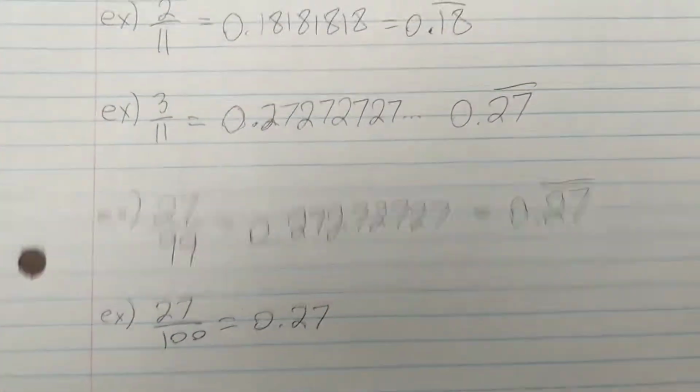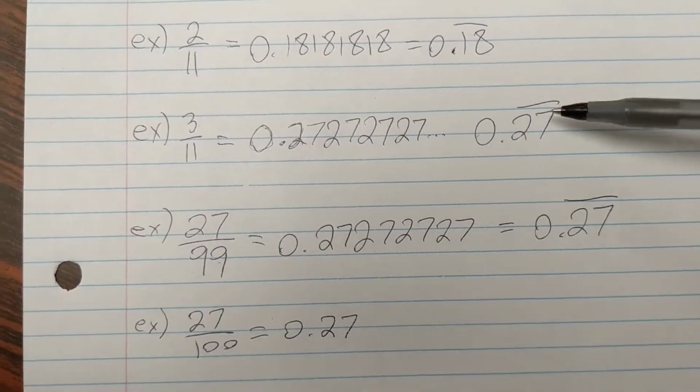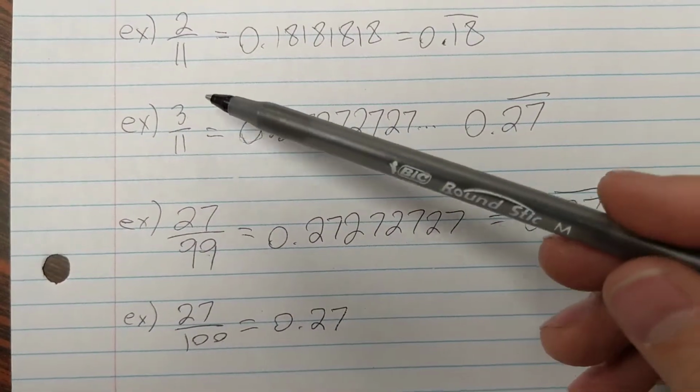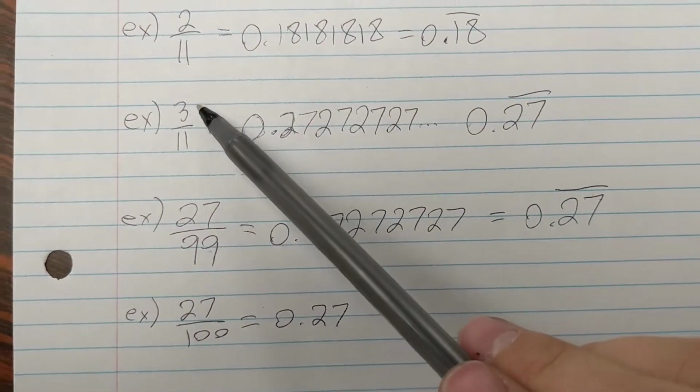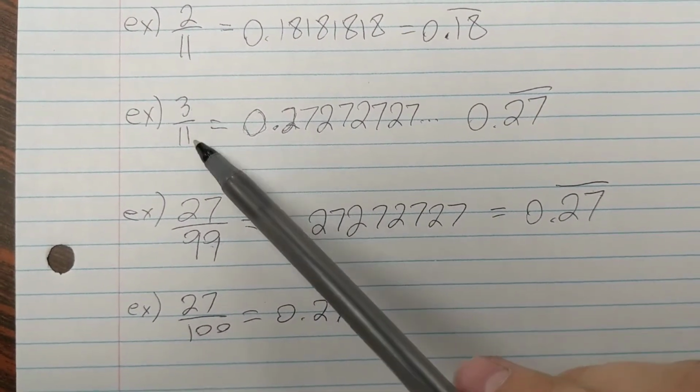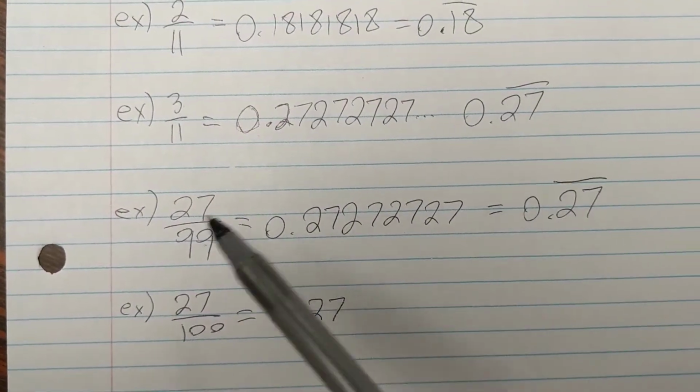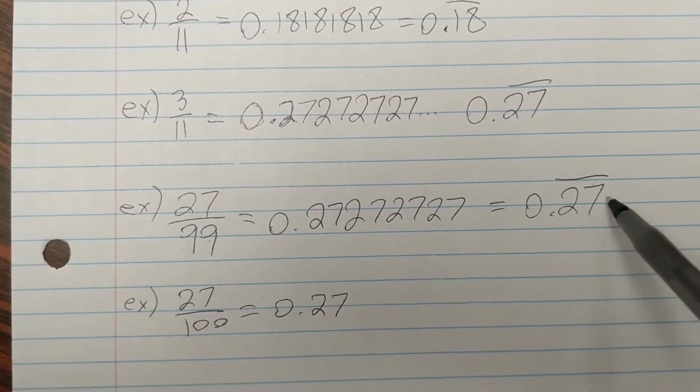But, pointed out by one student, for privacy's sake, and this is going on YouTube, I won't say the name, but you know who you are. We noticed that 3 elevenths was 0.27 repeated, and 27/99 is 0.27 repeated.